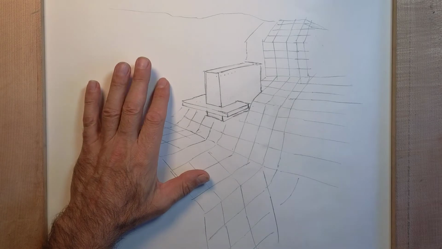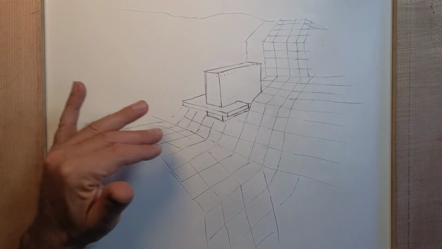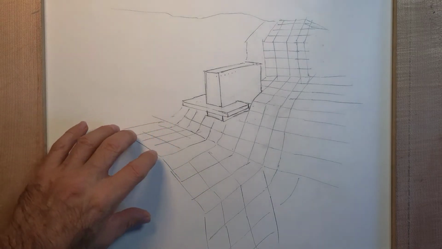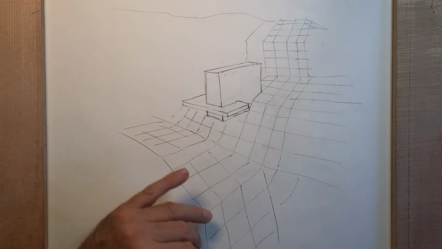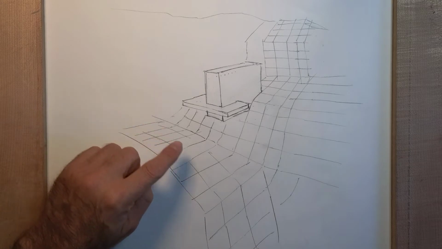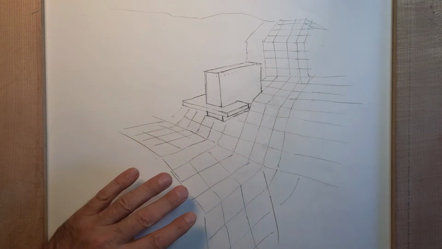So here's a structure that's wedged into the land. Now I'm going to build a structure over here that is more continuing the gesture of the land. The gesture here is swooping this way and moving this way.